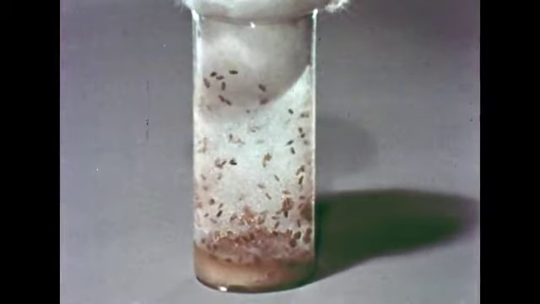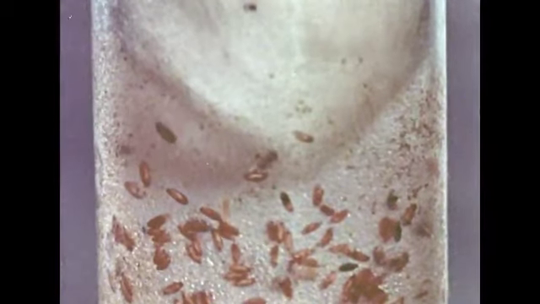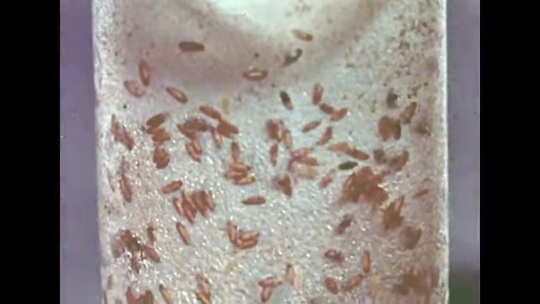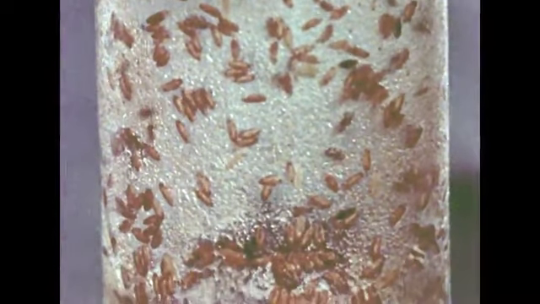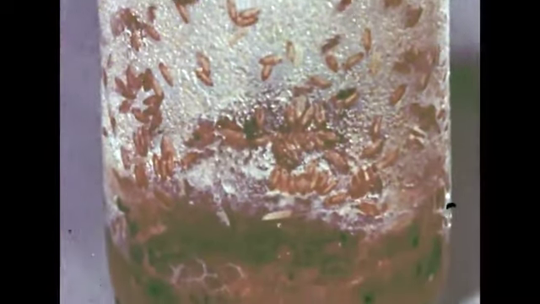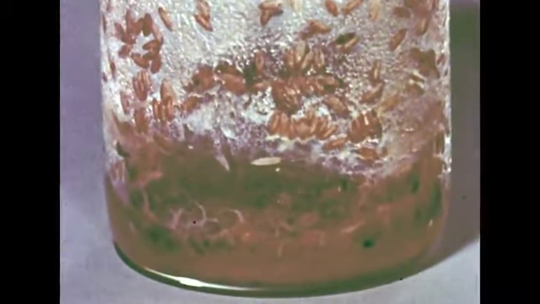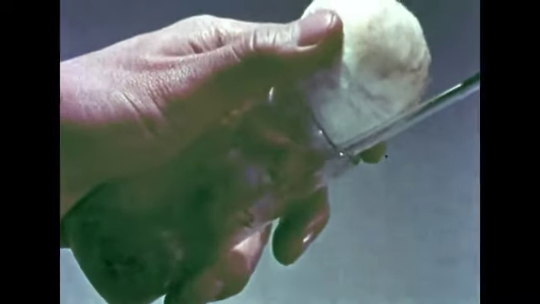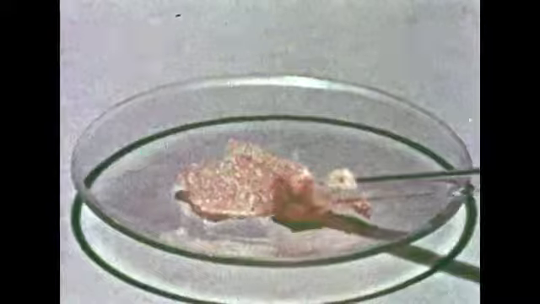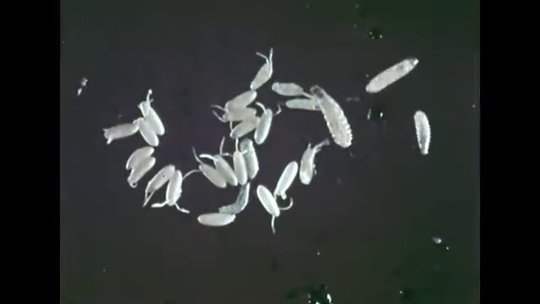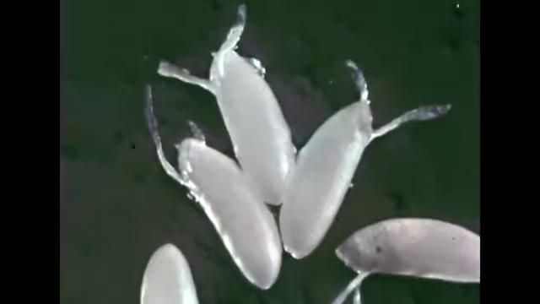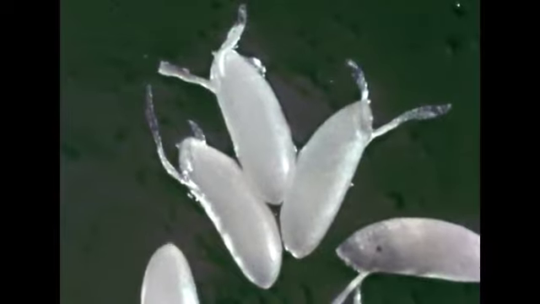After about 2 weeks, the bottle is swarming with flies at different stages of development. Inside, we can see mature flies, plus eggs, larvae, and pupae. Let's remove some of the food material from the bottom of the bottle. We can examine each stage of the fruit fly's life cycle more closely. These are eggs beginning to hatch into larvae. Each egg is about 1 millimeter long.